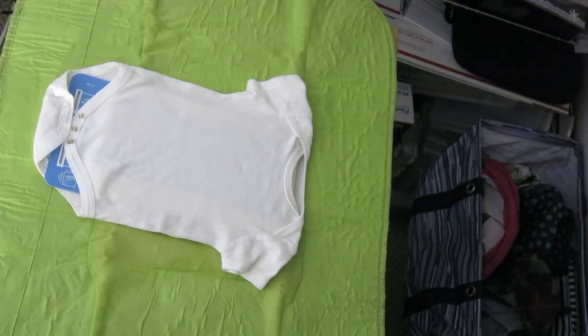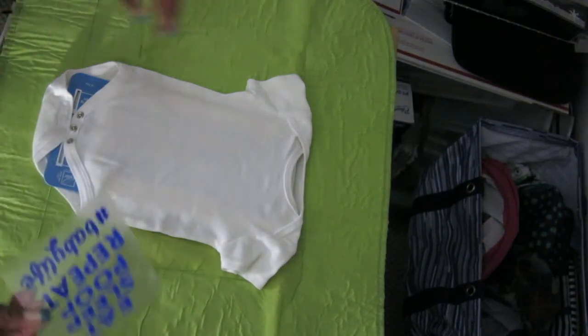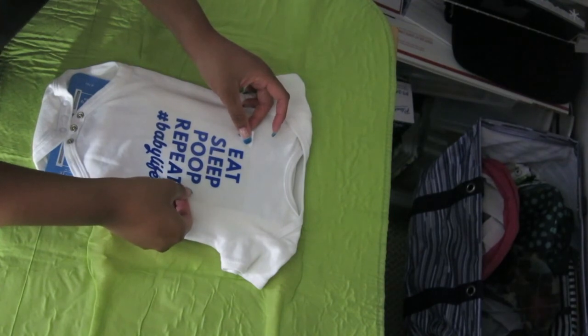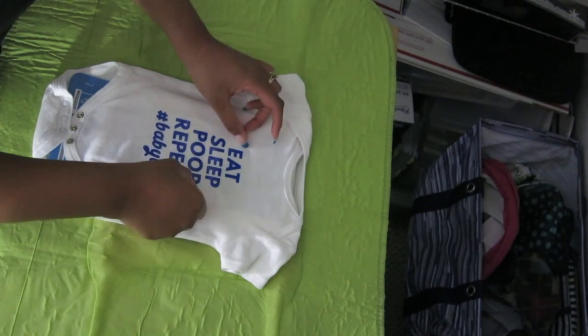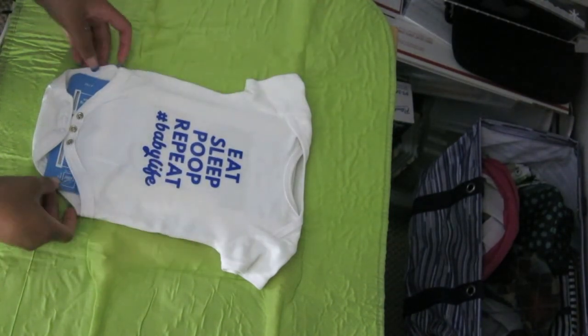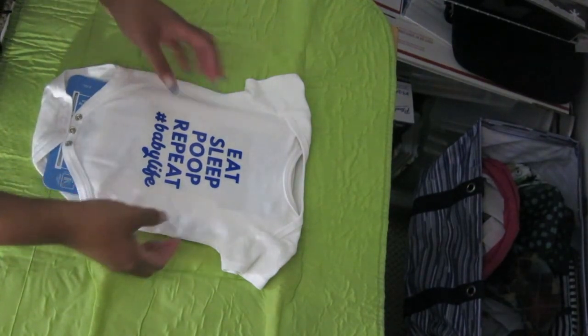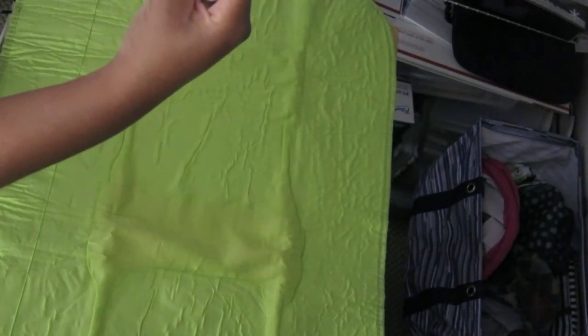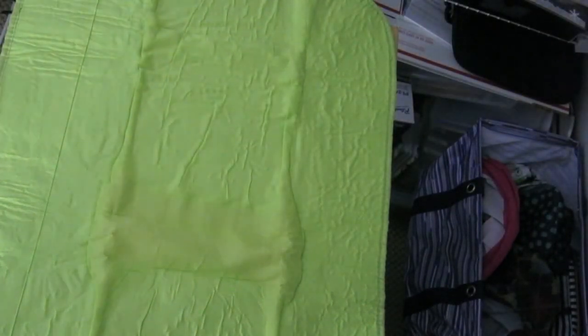Grab my design. I usually eyeball it to make sure the letters are straight.